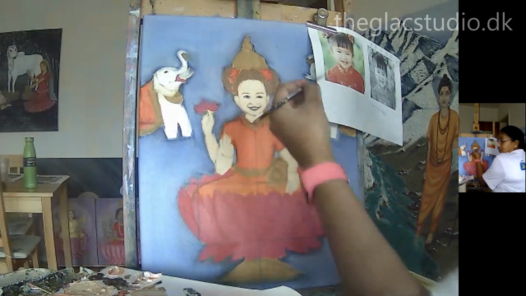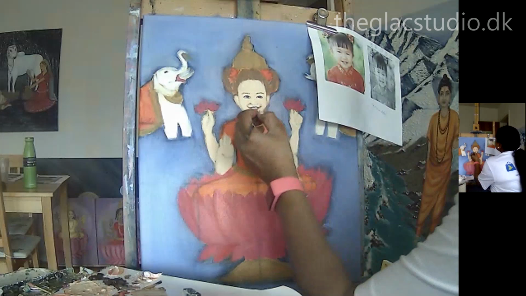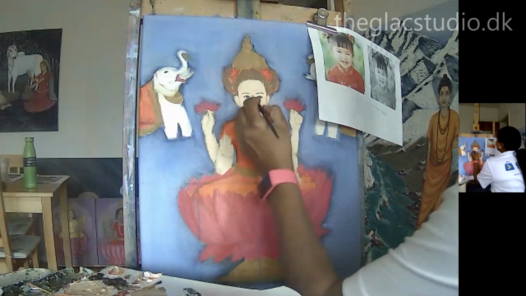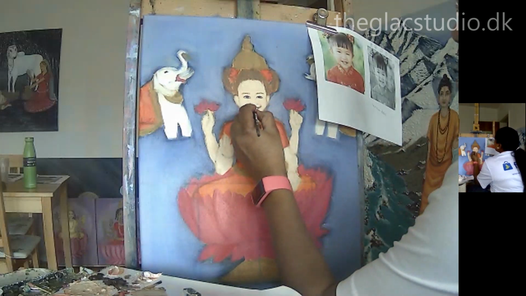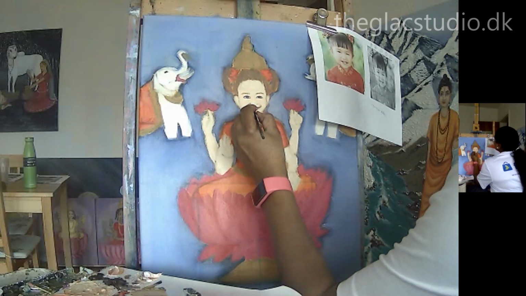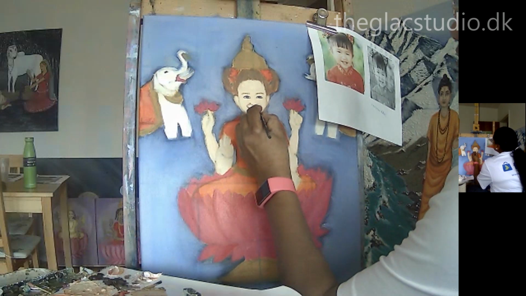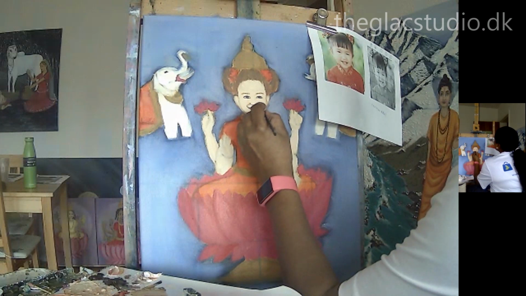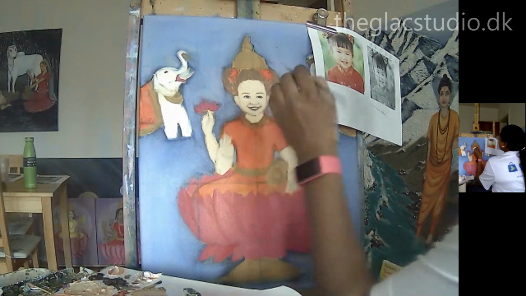Now I want to work on the nose as well. The same way, it's the same color I am using, slightly mixed with yellow ochre and burnt umber. So I'm using that to do the nostrils, the curvature of the nostril, and the curve on the nose.